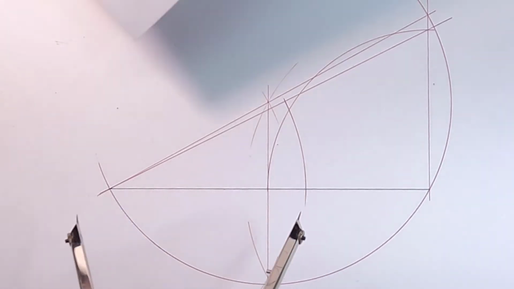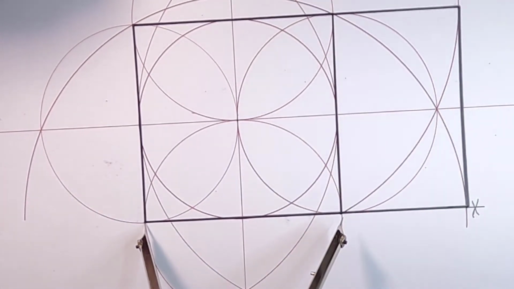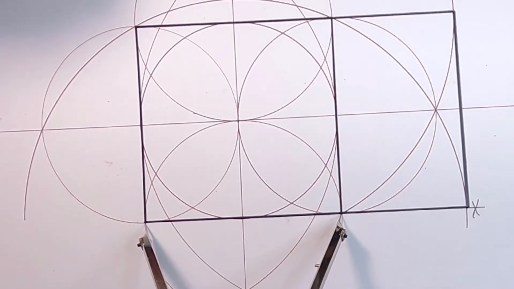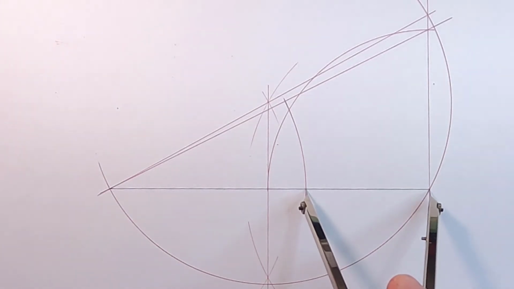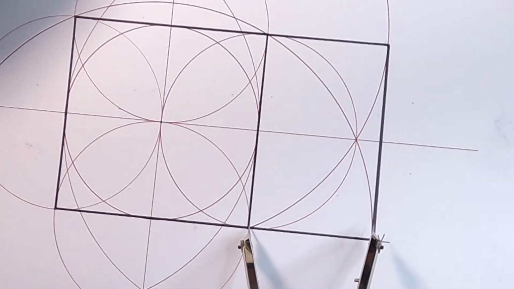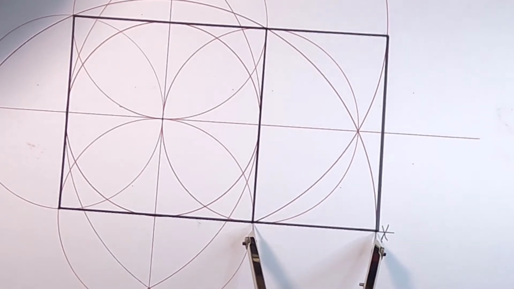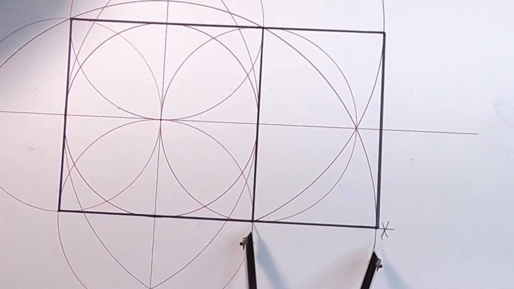If we take this dimension from the diagram we just constructed, it matches in the exact same spot as the previous diagram. And then we take the next smaller dimension, or the minor dimension, and apply that it also hits exactly in the same spot.